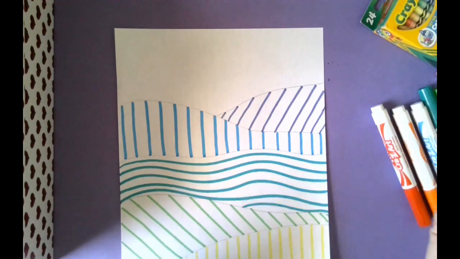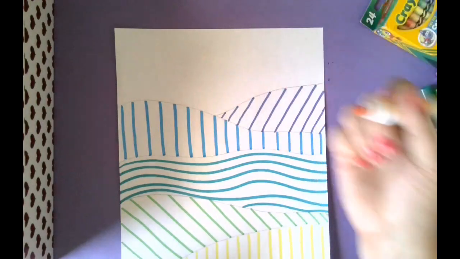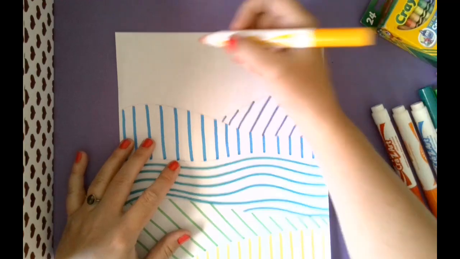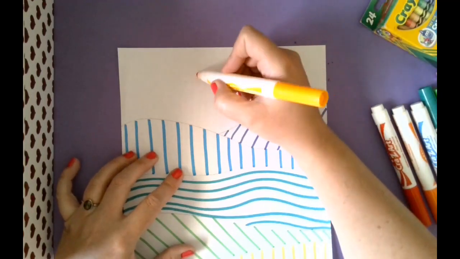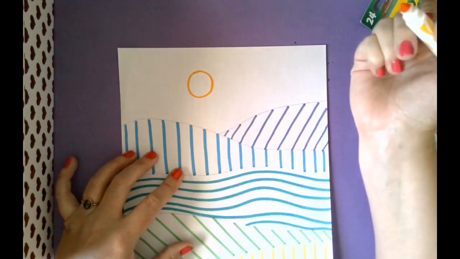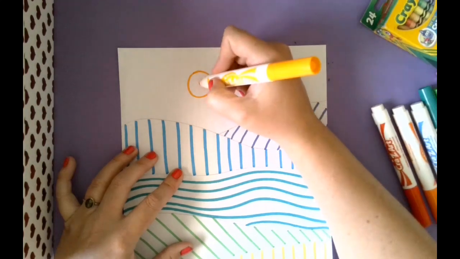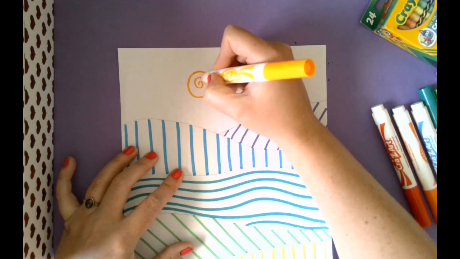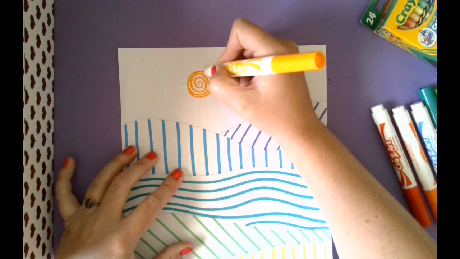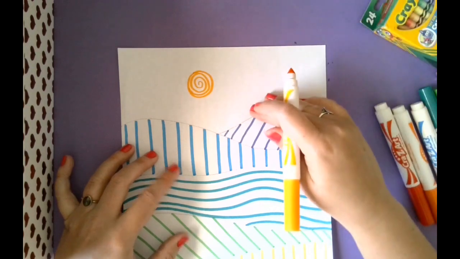So, if you really want, you could trace something that's a circle, but since we're all about lines anyway, I don't think we have to worry about it. I want you to try your hardest to draw a circle-ish shape. Inside your circle, maybe you want to do a swirl, or you could do concentric circles, meaning circles inside circles inside circles.